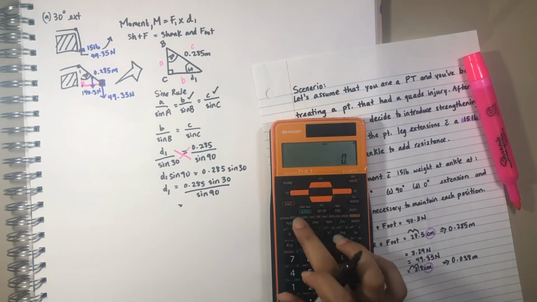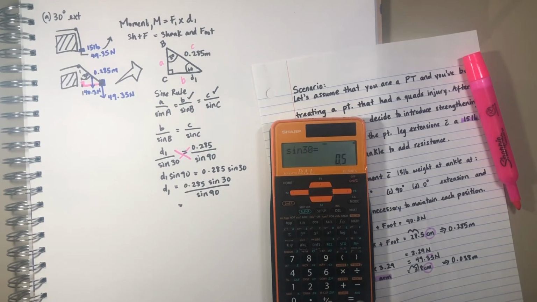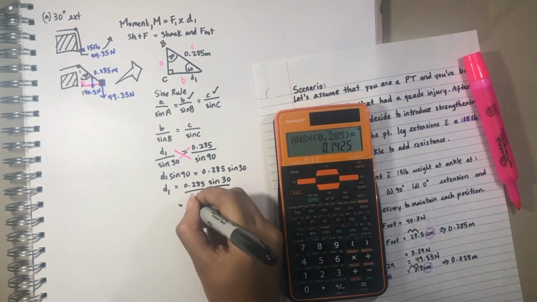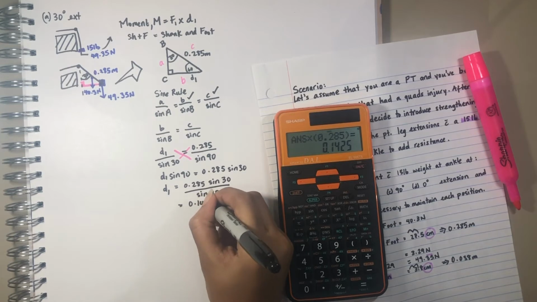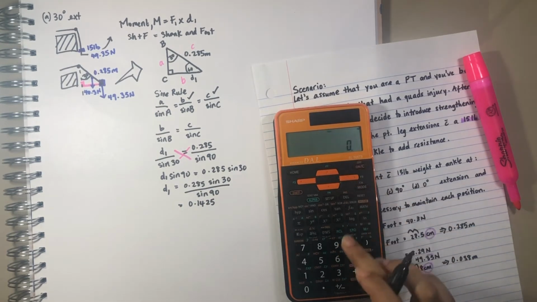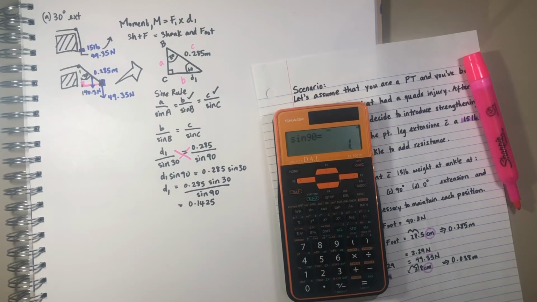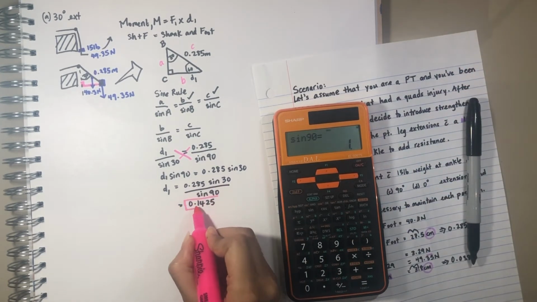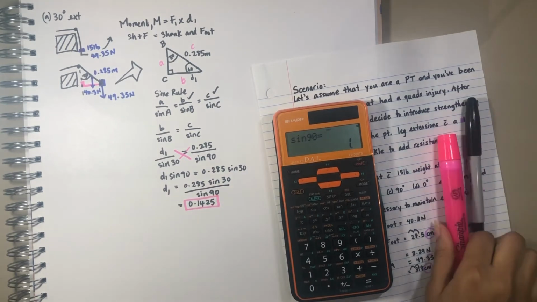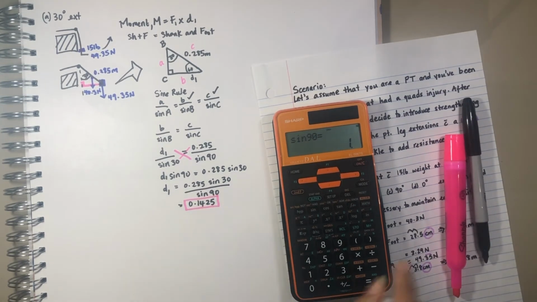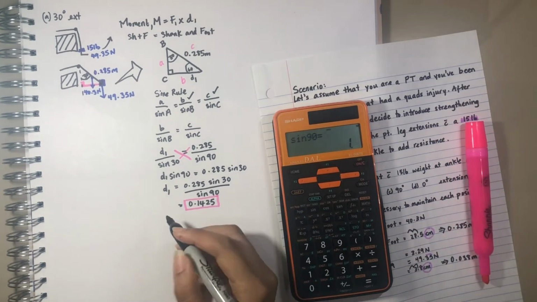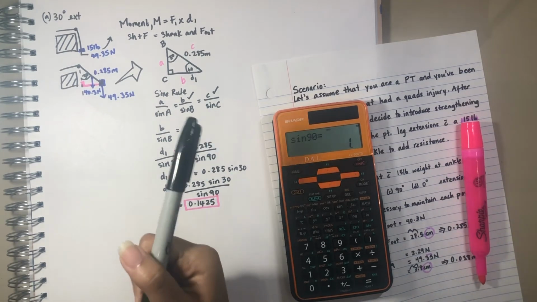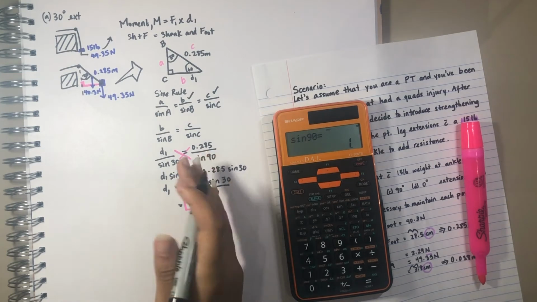So we could calculate that now, right? So sine 30 is 0.5 by 0.285, and we'll get 0.1425, and we know that sine 90 is 1, so our perpendicular distance for the shank and foot would be 0.1425, right? So what we could do is actually find the moment of the shank and foot.